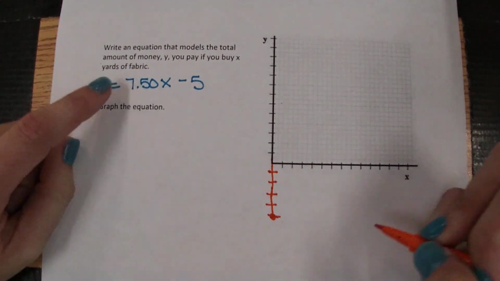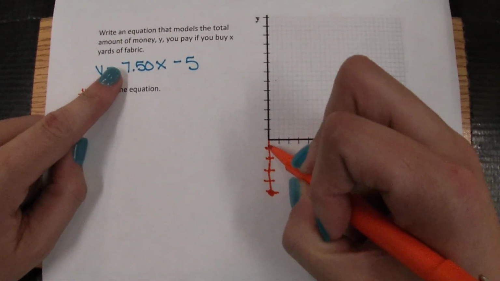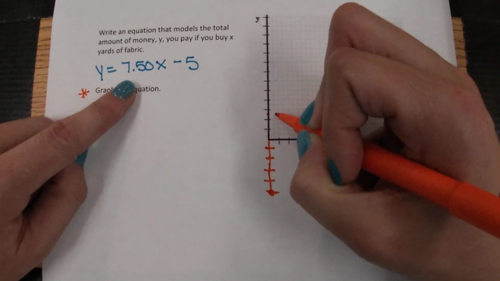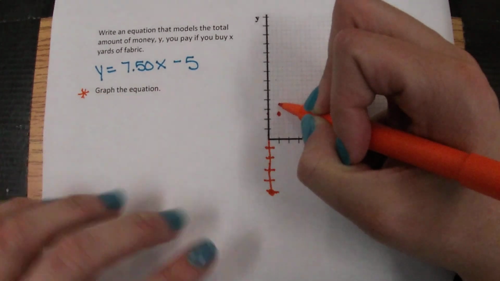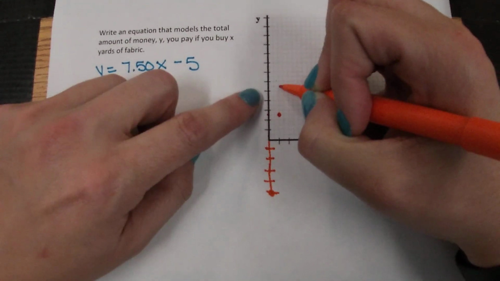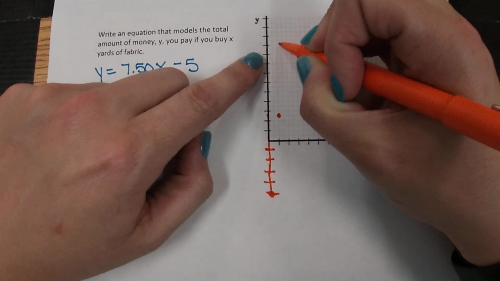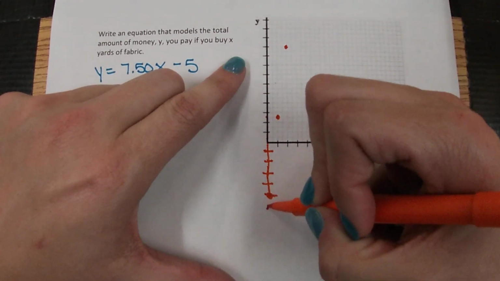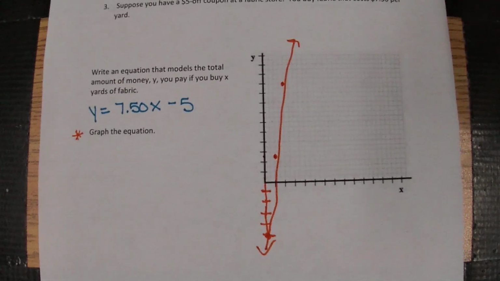Okay. And I want to go up 7.50. So from here, I'm going up 7. 1, 2, 3, 4, 5, 6, 7, and 50 cents. So I'm going halfway in between, over 1. Okay, now I'm going up 1, 2, 3, 4, 5, 6, 7, 50 over 1. So this would be my line. Oh dear, that was a terrible line, but pretend it's straight.